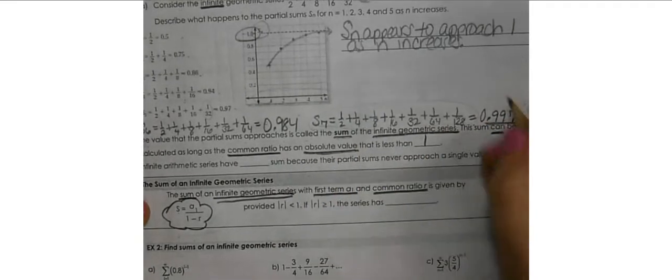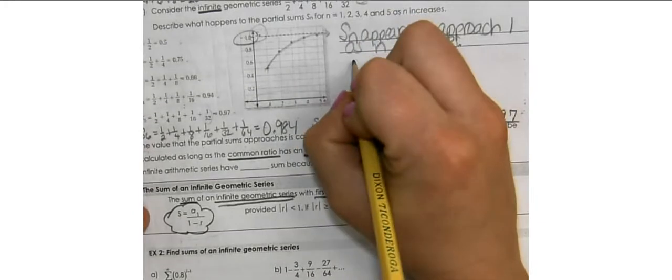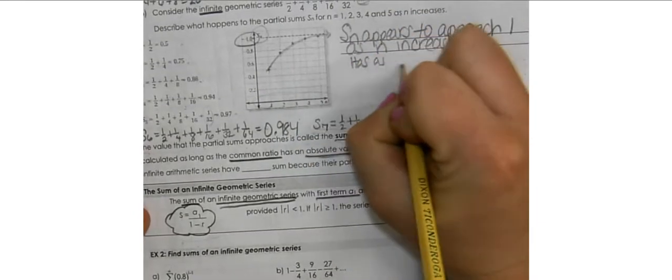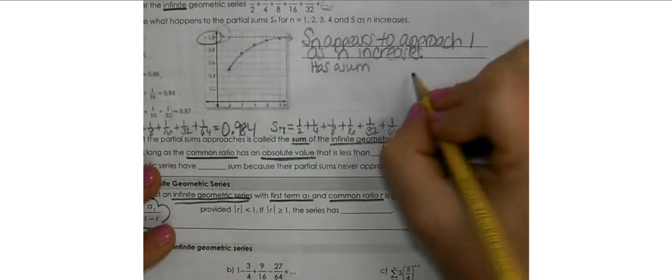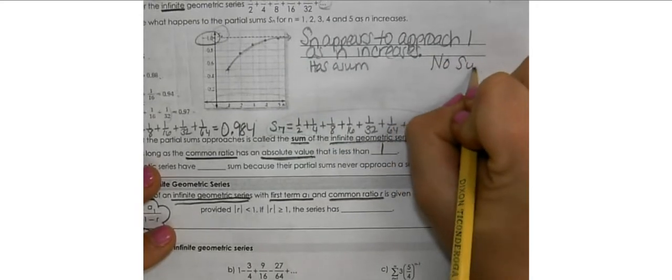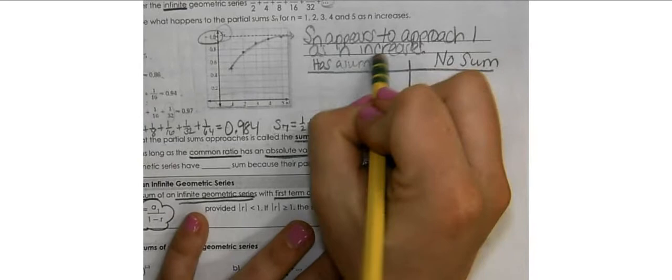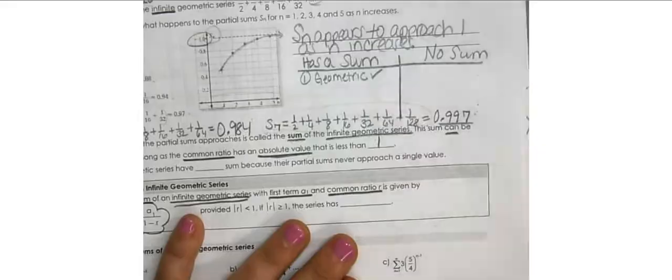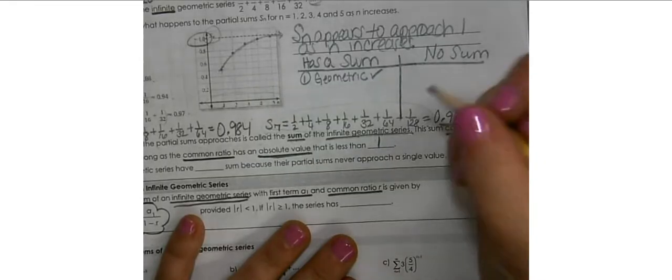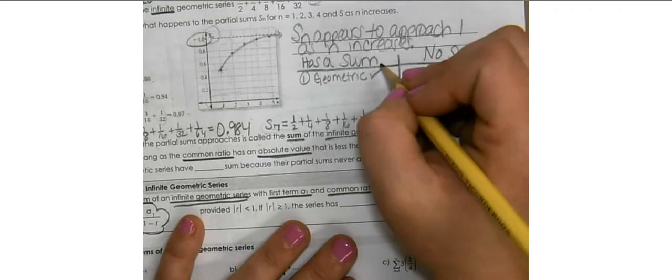So what that means is that in order for us to use this rule, you have to ask yourself the following question. First of all, is this geometric? So I'm going to write down right here, has a sum versus no sum. I'm just going to write a little table right here. First of all, is it geometric? You have to verify that. That's the first thing that you have to ask yourself. Is it geometric? And if that's the case, cool. It means that it could have a sum.